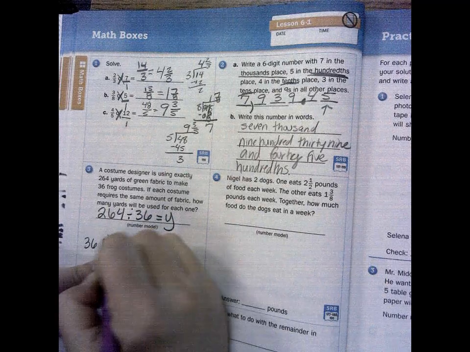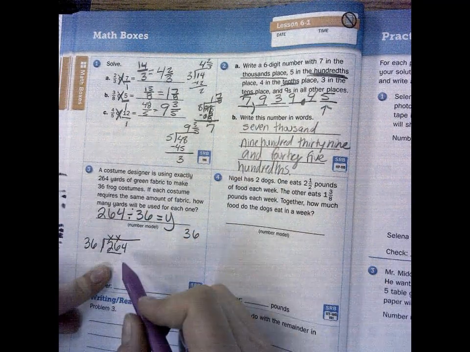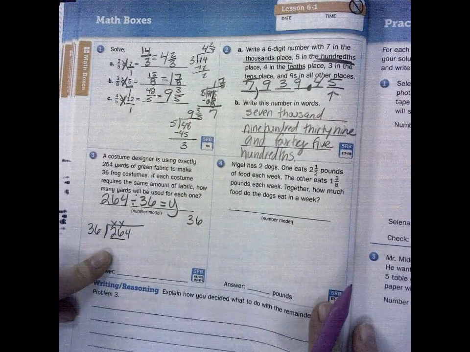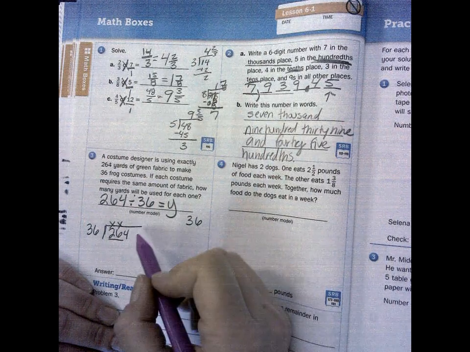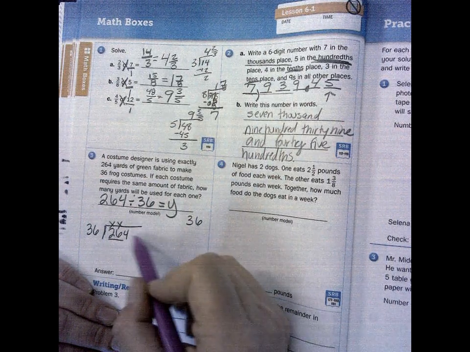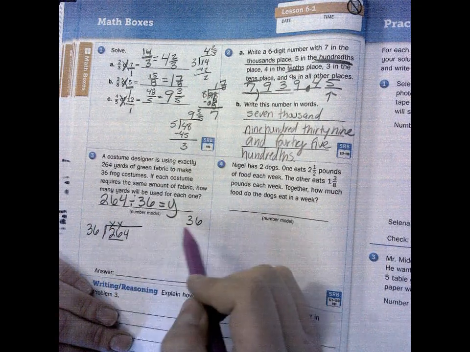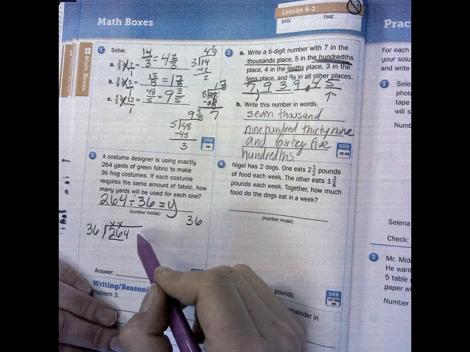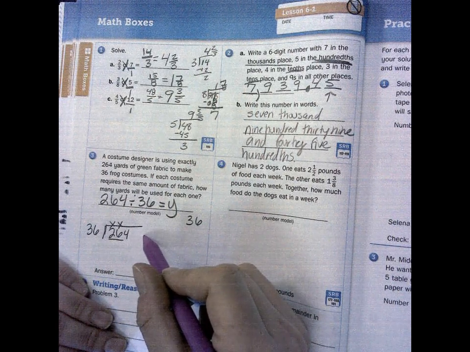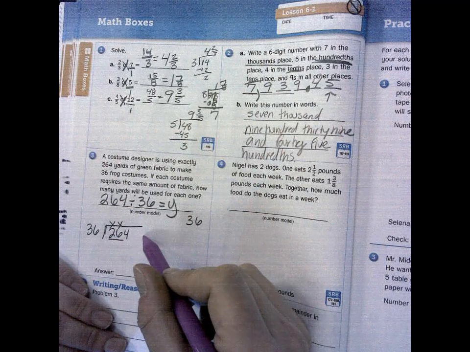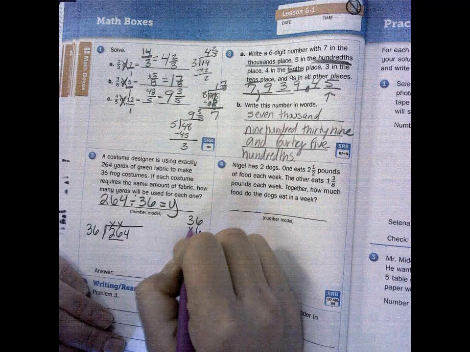36 can't go into 2. It can't go into 26. Now I have to think about how many 36s are in 264. So this is where our estimation strategies come in handy. I can think of this as about 260 and this about 40. So if I think about 4 times what gets me close to 26, I could think about it as 4 times 6 gets me close to 26. So I'm going to try 36 times 6 and see what happens.